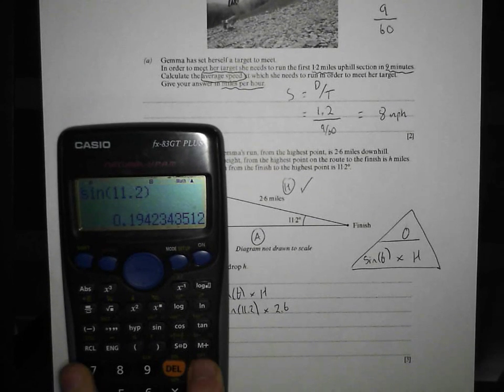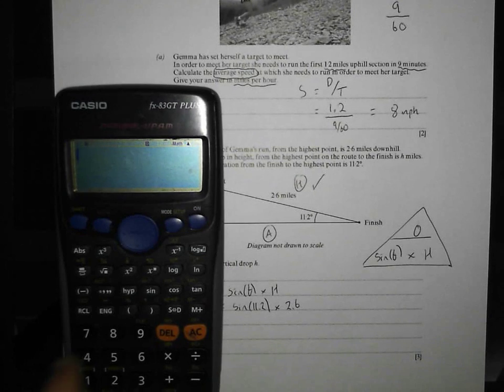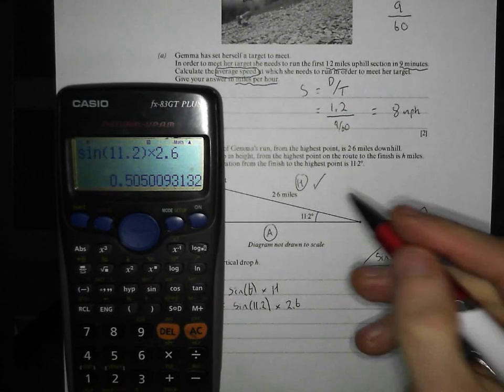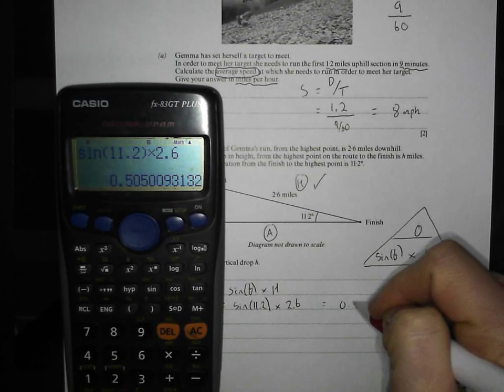Oh, sorry. I accidentally pressed equals there. Let's go for that again. Sin of 11.2. Get those brackets closed. Times by 2.6. Press equals. And I get a slightly dodgy looking answer.